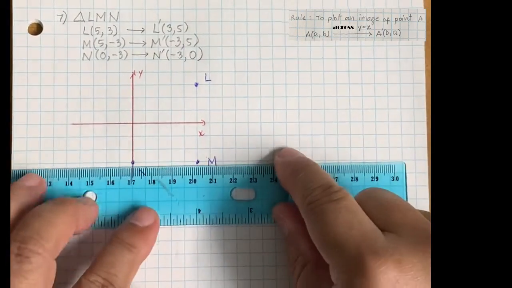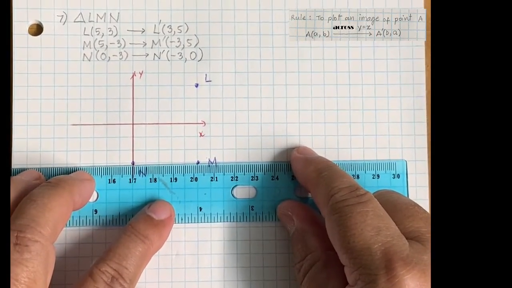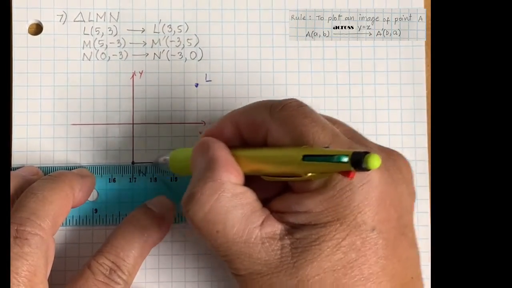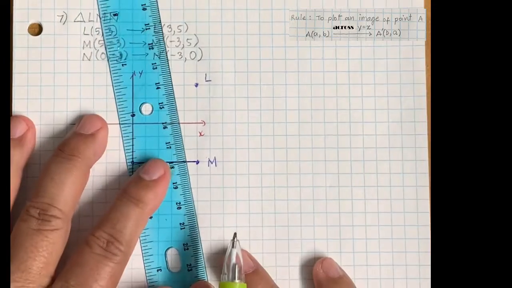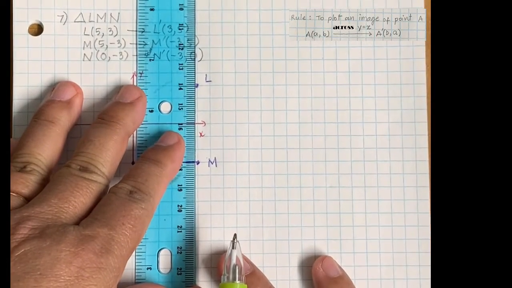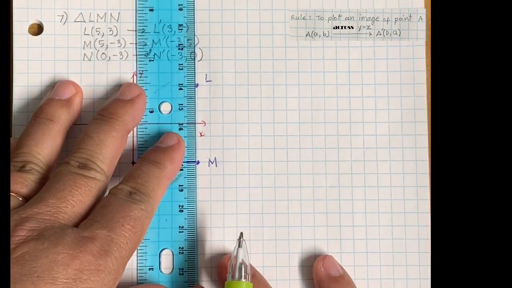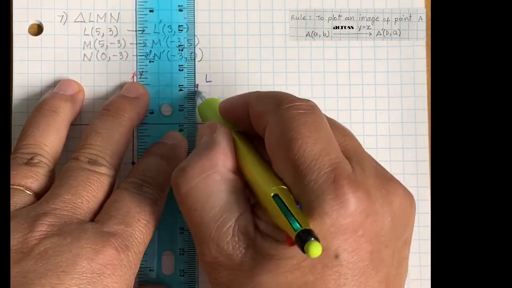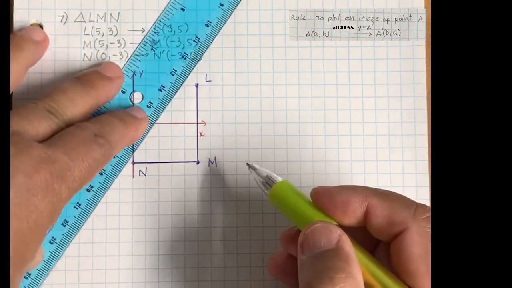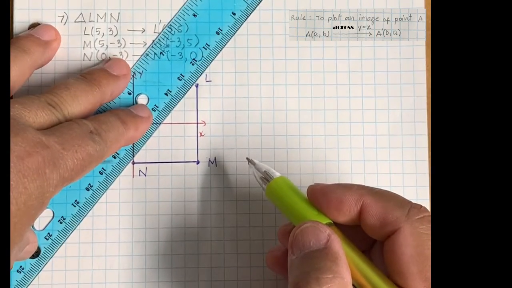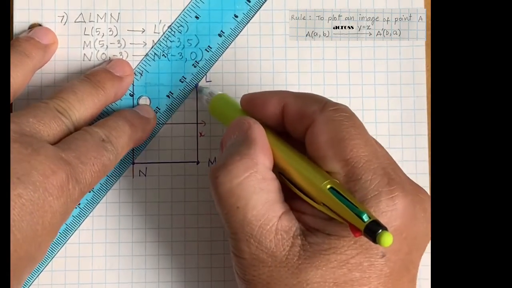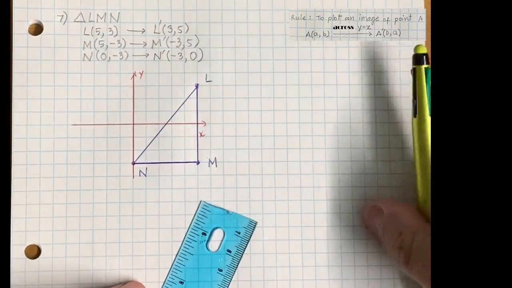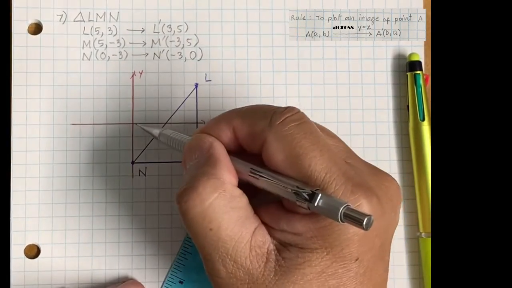Well, then this is the right triangle. So this is the triangle, and we need to sketch its image across the line y equals x. The line y equals x is this one right here.